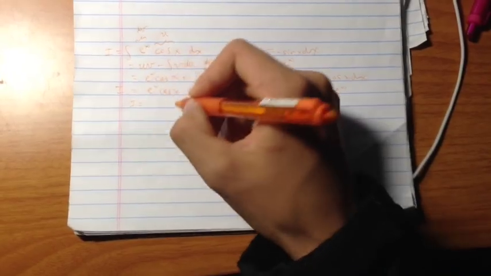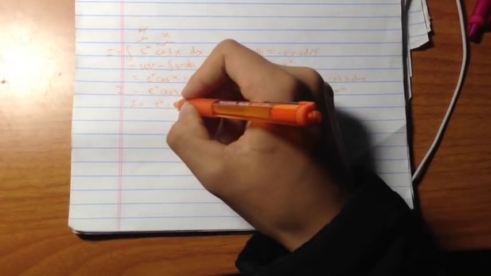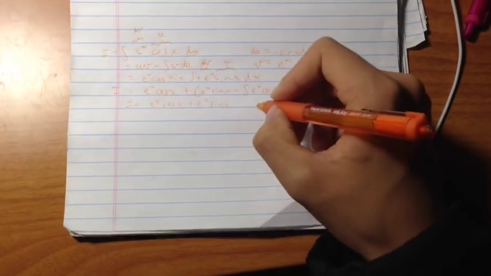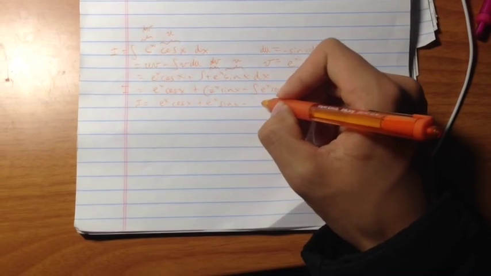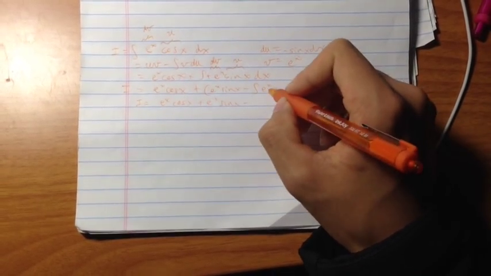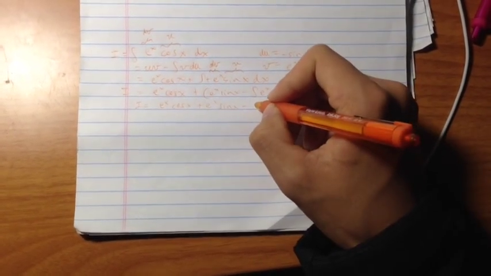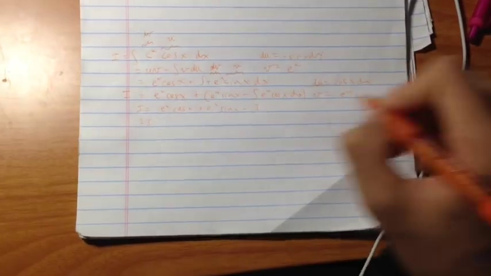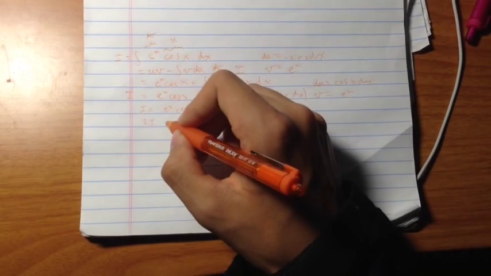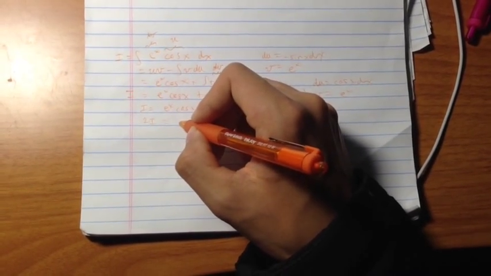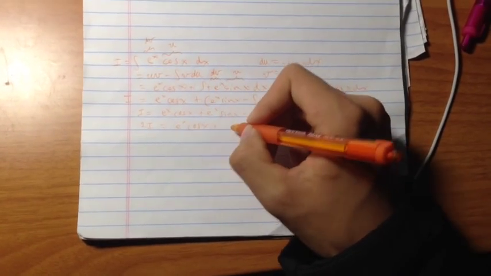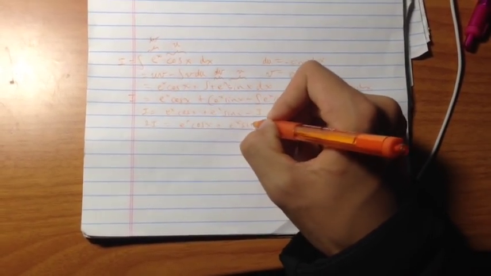So I is equal to e to the x cosine x plus e to the x sine x minus, and this expression is I, so it's minus I. We can move and isolate I's on this side, and 2I is equal to e to the x cosine x plus e to the x sine x.